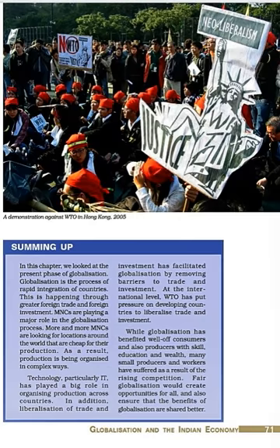Globalization is a process of rapid integration of countries. And this is happening through more and more foreign trade and more foreign investment. So more foreign trade, more foreign investment, more MNCs are coming, so more globalization is happening. MNCs are playing a major role in the globalization process. More and more MNCs are looking for locations around the world which can provide them cheap and skilled labor. As a result, production is being organized in a complex way.